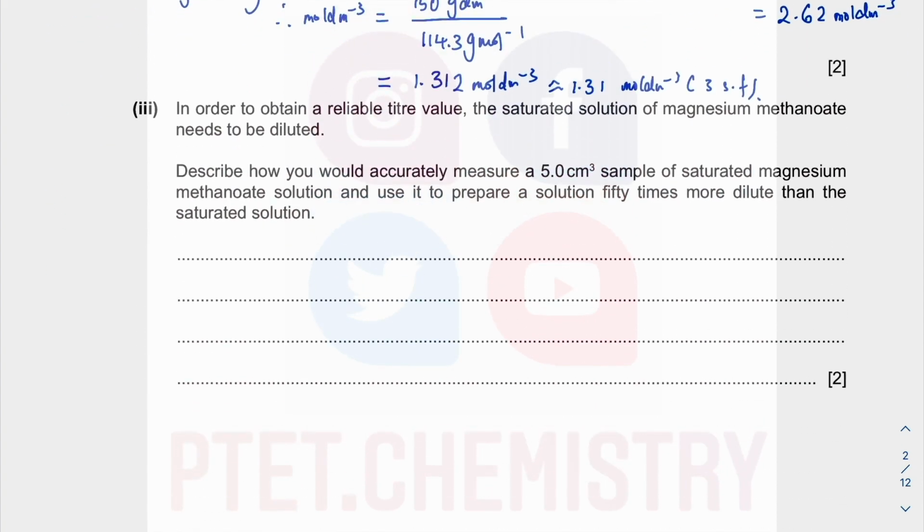So in order to obtain a reliable titer value, we need to dilute. So this is dilution. They don't ask you to make a stock solution, but you do need to do a dilution. Okay? How would you accurately take out 5.0 cm³? So this is about accuracy. So what you could do is use a burette to take out that particular amount.